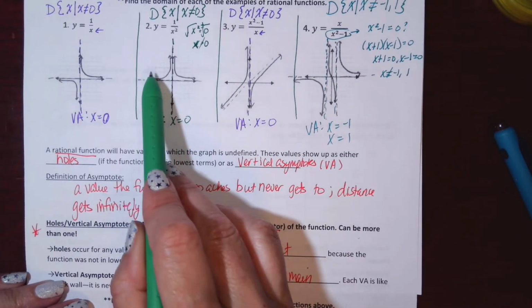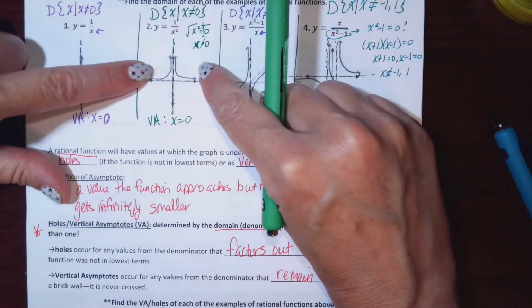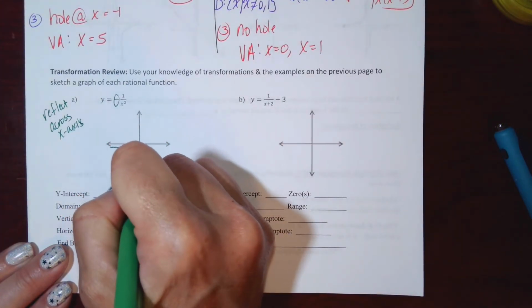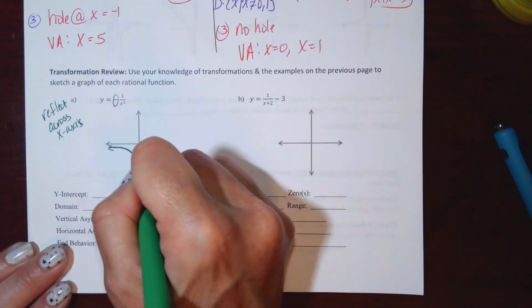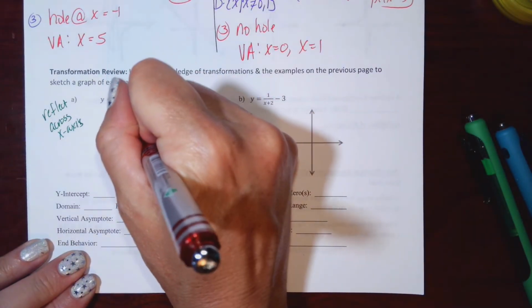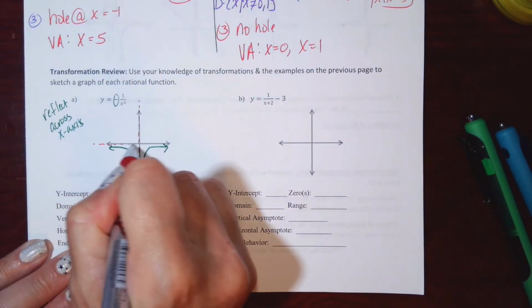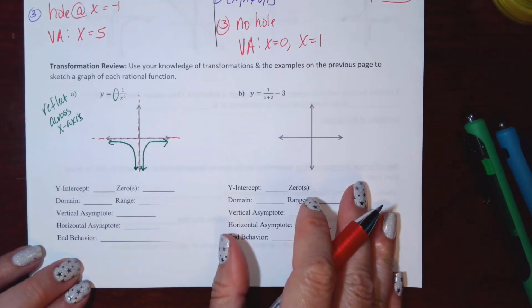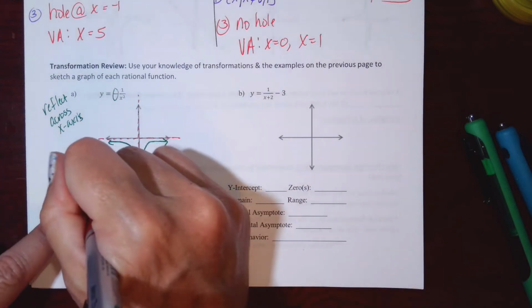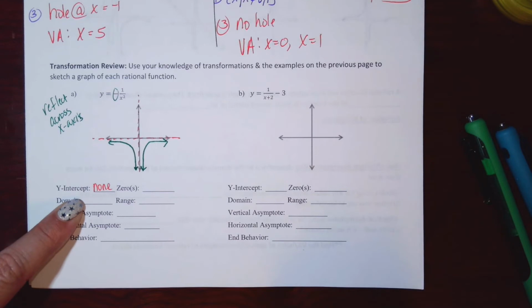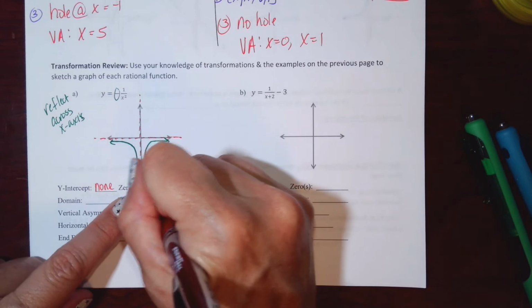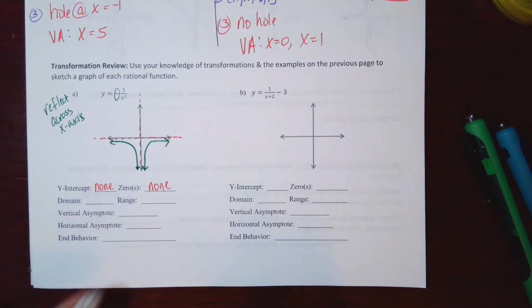Well, right here is my graph for 1 over x squared. Both ends are up. So that means if I just reflect that across the x-axis, it's going to look like this, where both ends are going down. And I have a vertical asymptote here and a horizontal asymptote there, because that was what was in the original, the parent. Y-intercept, well, there is none, because that y-axis is a vertical asymptote. Zeros, roots, values that I have x-intercepts. Again, there are none because a horizontal asymptote is my x-axis.